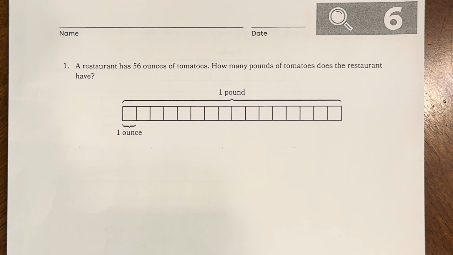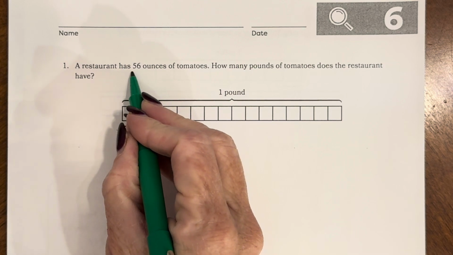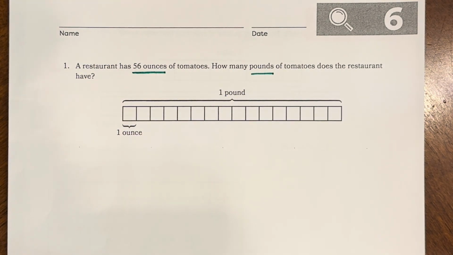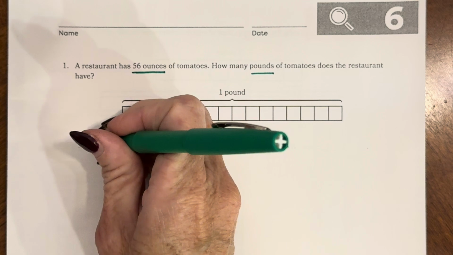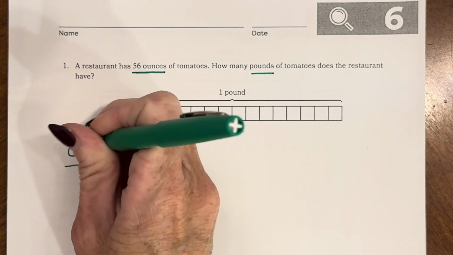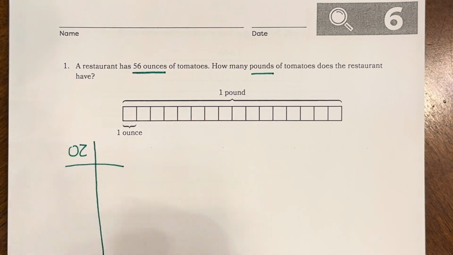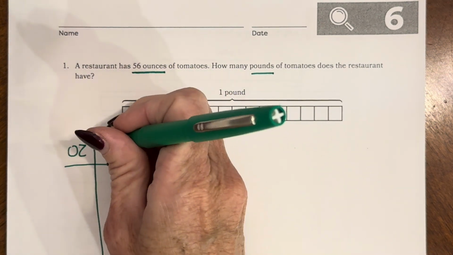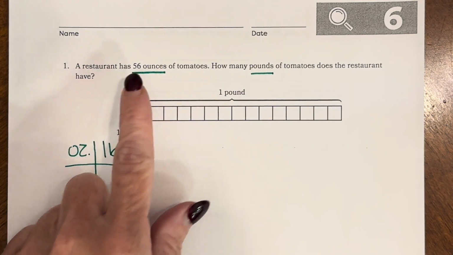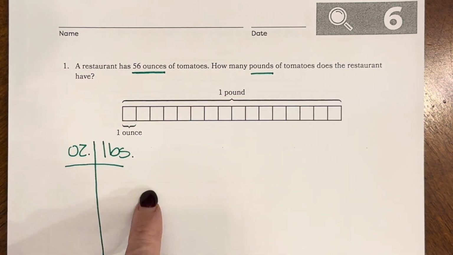Okay, so our first problem says, a restaurant has 56 ounces of tomatoes. How many pounds of tomatoes does the restaurant have? So they want me to change 56 ounces to pounds. That's what we're doing. So we want to set our table up in the order of what we're changing. So my table is going to go from ounces, where the abbreviation is OZ, to pounds, where it's LBS. So we always make sure we go in the same order.